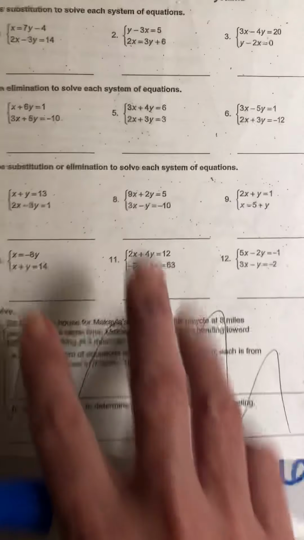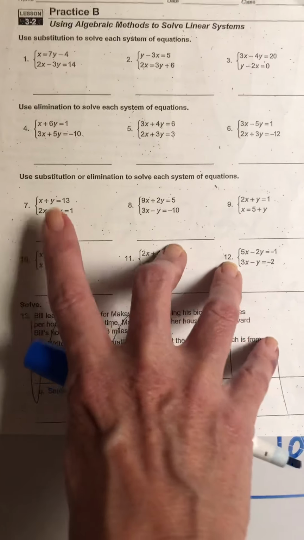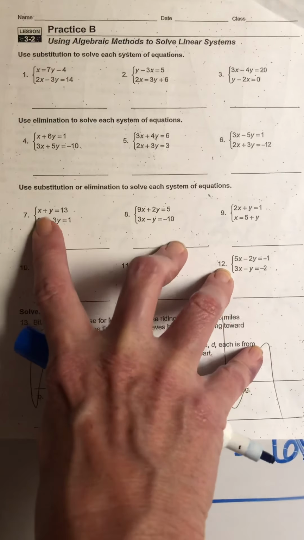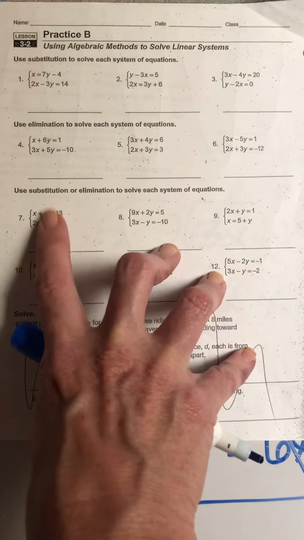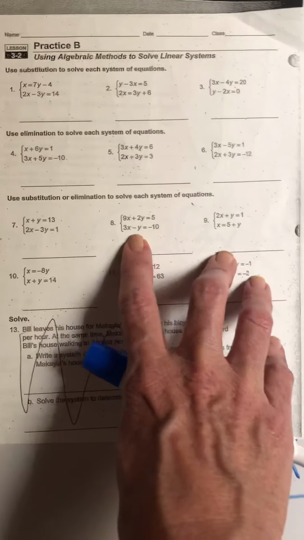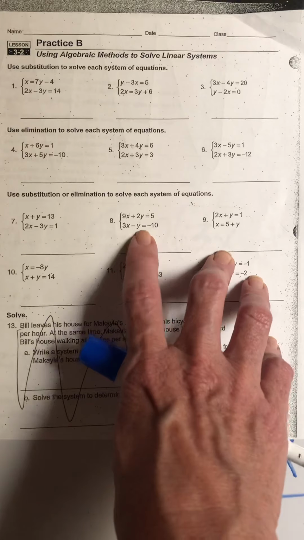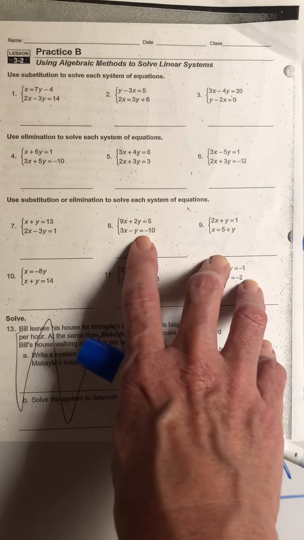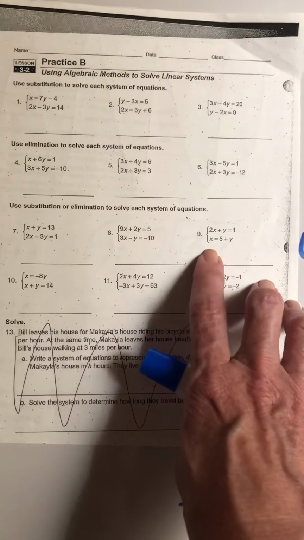Okay. Then on the rest of them on this page, I'm just going to go through and suggest what I would do. This should be elimination. I'd multiply the top one by 3, because then your y's would cancel. I would use elimination on this one. I'd multiply the bottom one by 2. Multiply the whole bottom one by 2. Your y's would cancel.